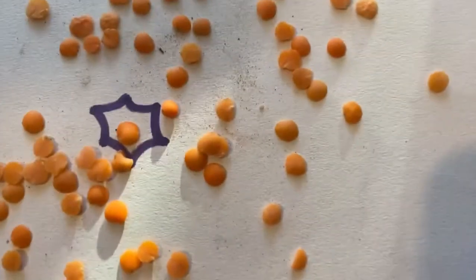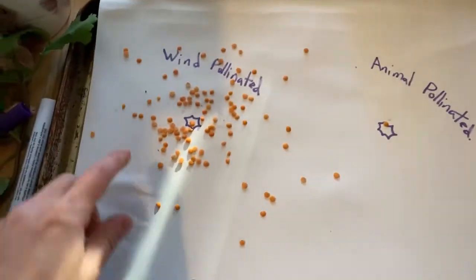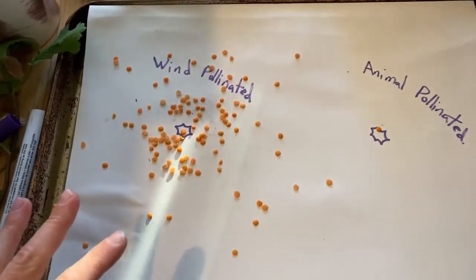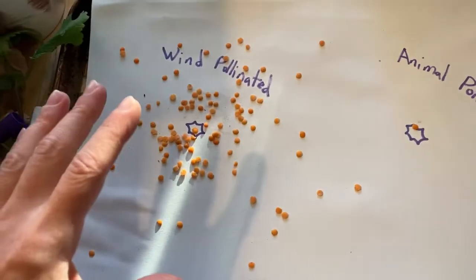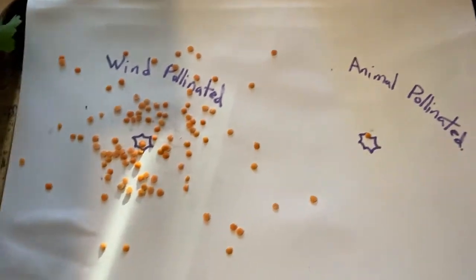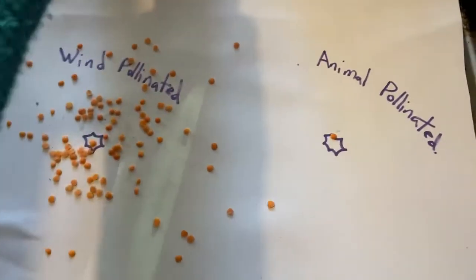Oh, that wasn't bad. I got one direct hit. Not too bad, but as you can see, I sprinkled an awful lot of pollen grains, really pretty close to the stigma, and still only one hit. So wind pollination, not terribly efficient. Let's do the animal pollinated one now.